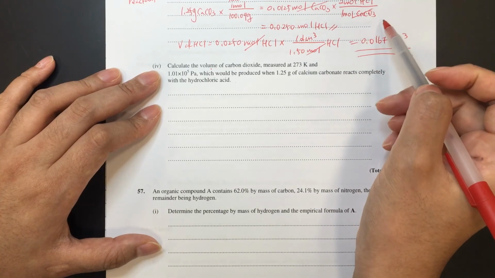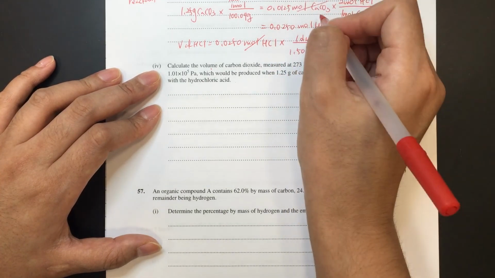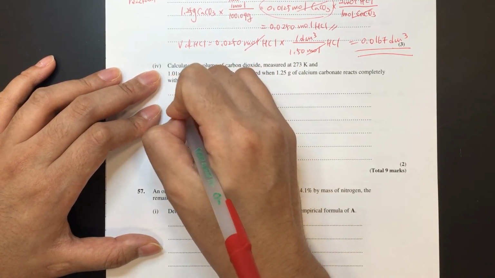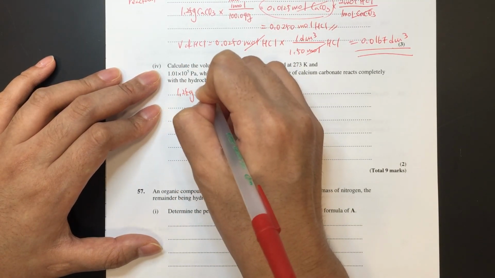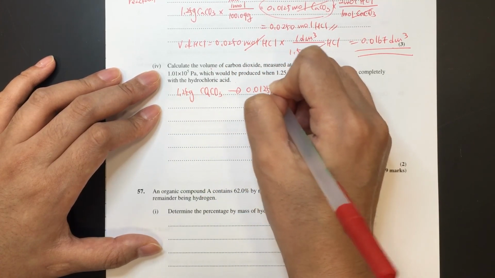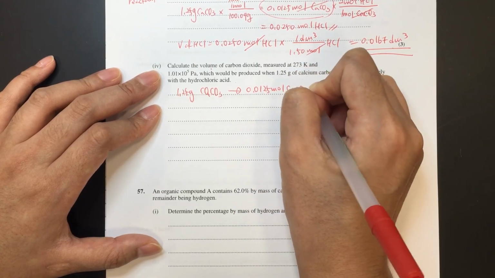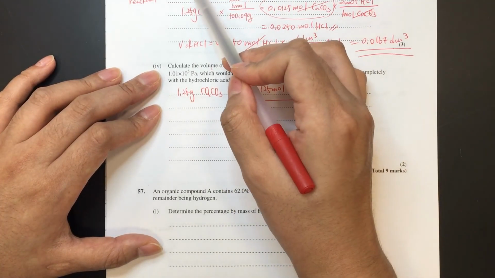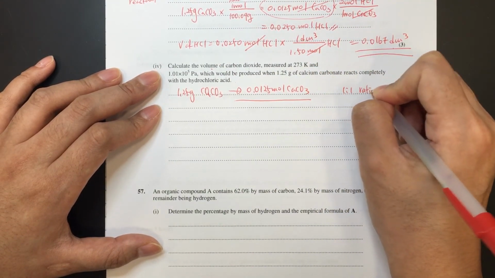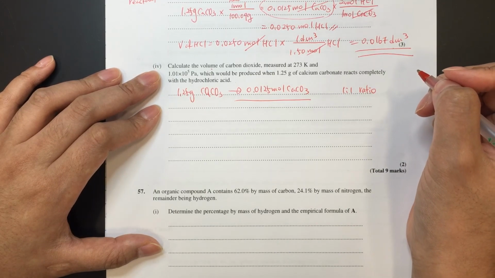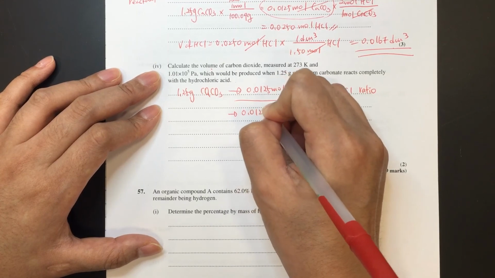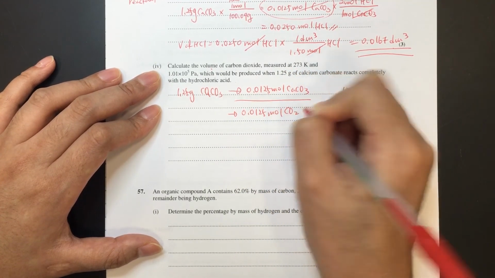Okay, so we're going to use the mole of the CaCO3 from question 3. So we know that 1.25 gram of the CaCO3 is 0.0125 mole of the CaCO3. Okay, the mole ratio between the CaCO3 and CO2 is a 1:1 ratio. So we can say we produce 0.0125 mole of the CO2.